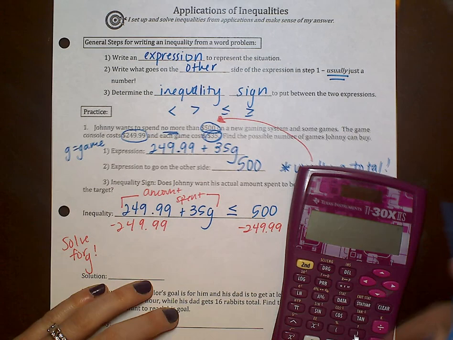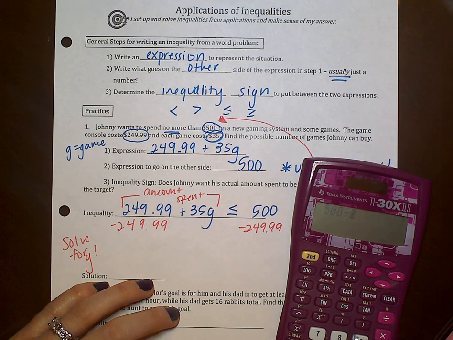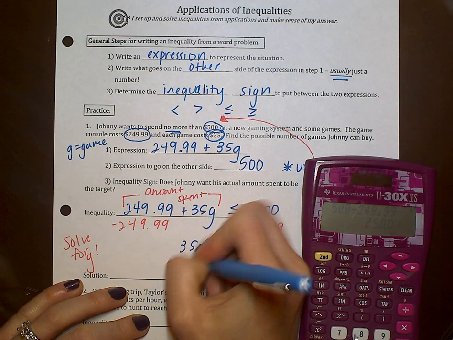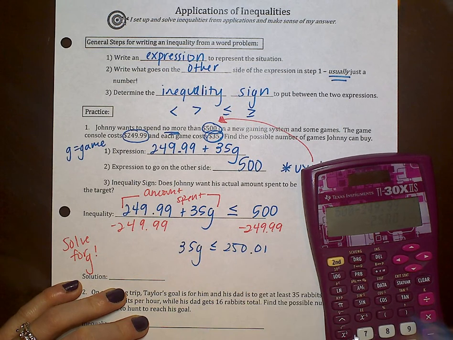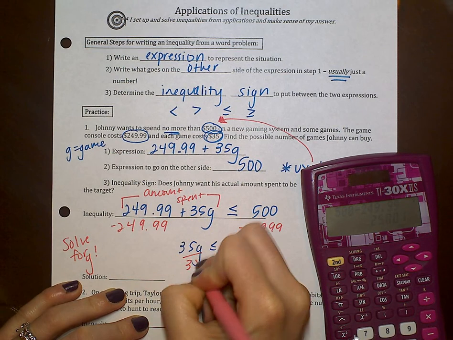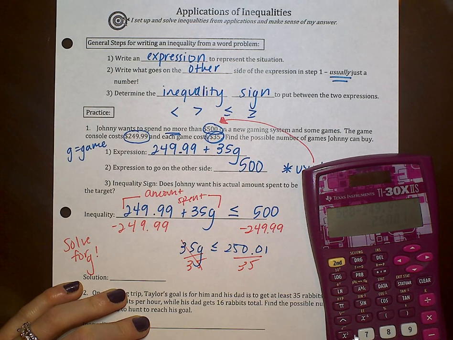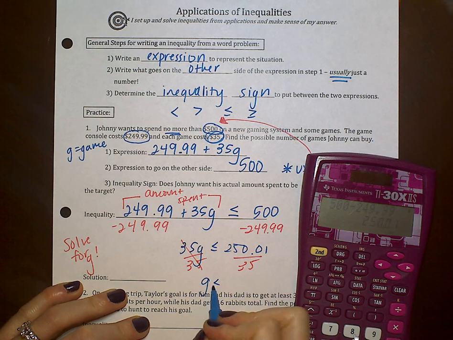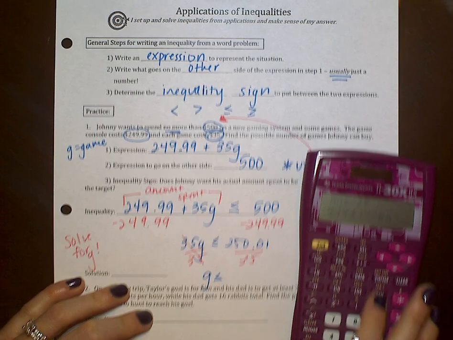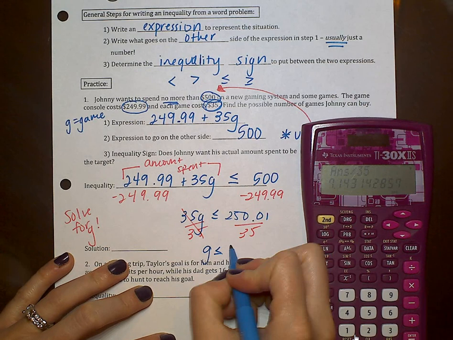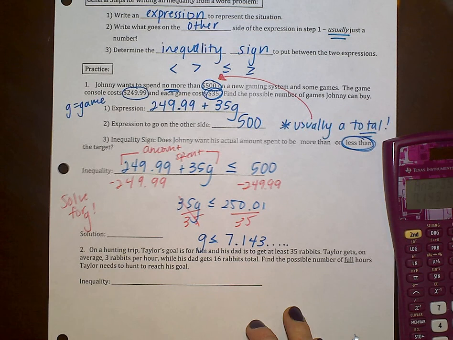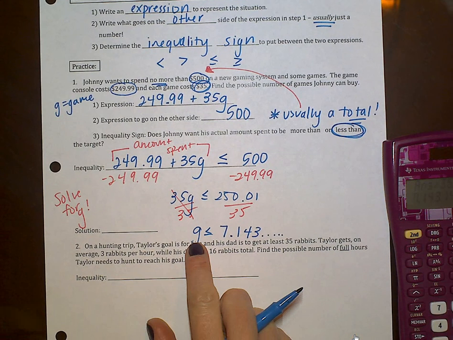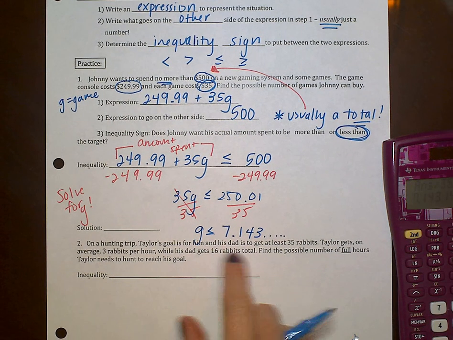Got my little calculator here. So 35G is less than or equal to 250 and 1 penny, and then I'm going to divide by 35. So let's see what I come up with here. All right, 7.143 and so on. So the number of games that Johnny can afford is less than or equal to 7.143.